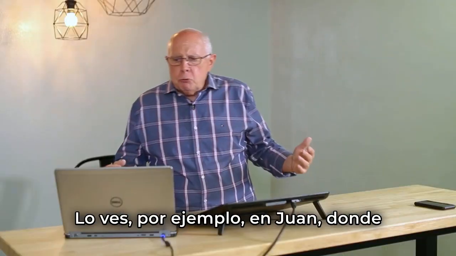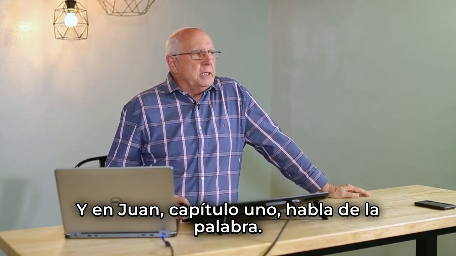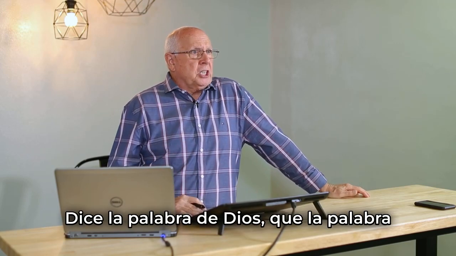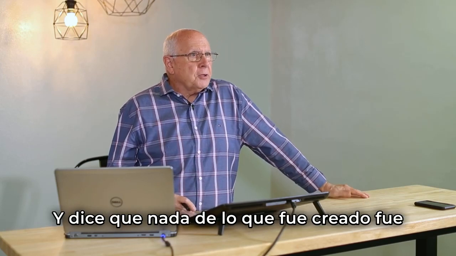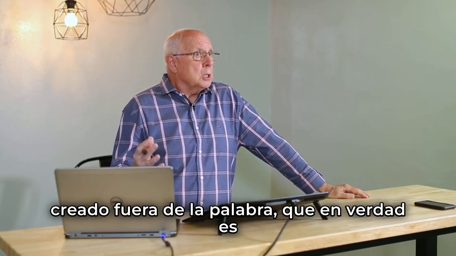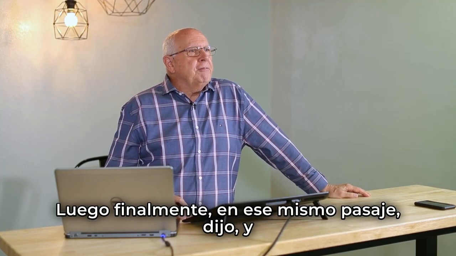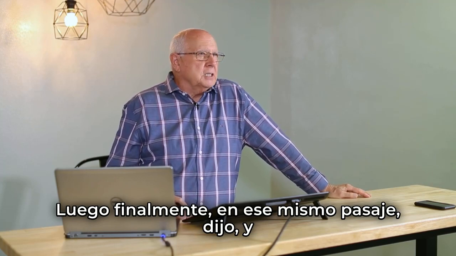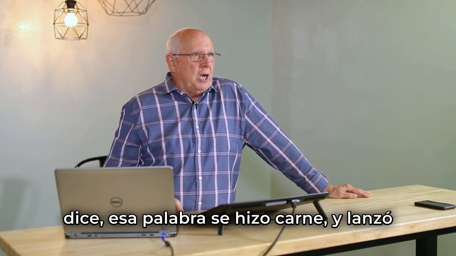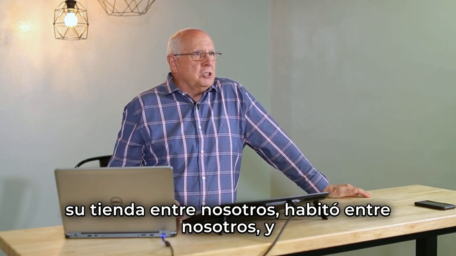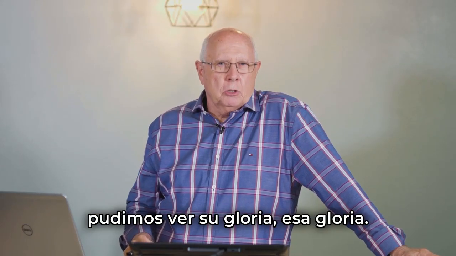In the New Testament, you see it, for instance, in John, where John looks at how this works its way out. John chapter 1 talks about the Word. It says that the Word was with God and the Word is God. And he says that nothing was created outside of the Word, that the Word is indeed the creator of all things. And then eventually in that same passage he says, and that Word, who he now identifies with Jesus Christ, that Word became flesh. And He pitched His tent among us. He dwelt among us. And we were able to see His glory.